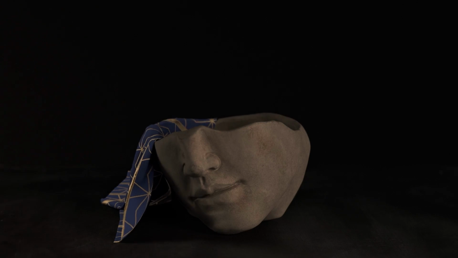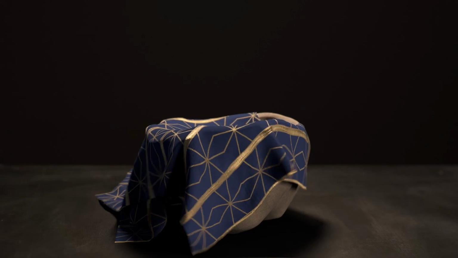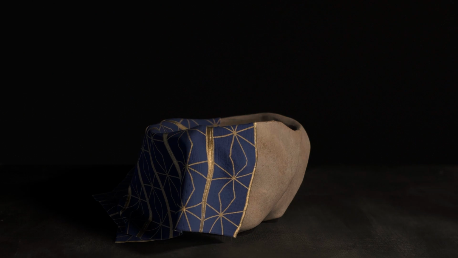This is really cool. Vellum is honestly one of my favorite solvers, just because of how fast it is and how much fun you can have with it.